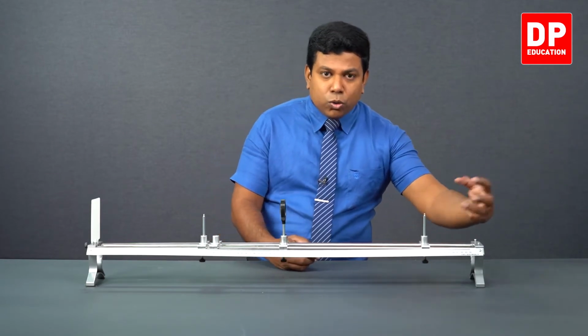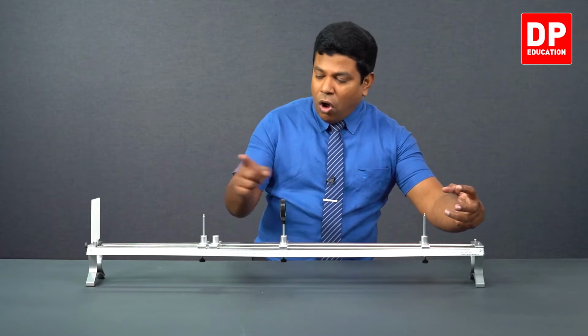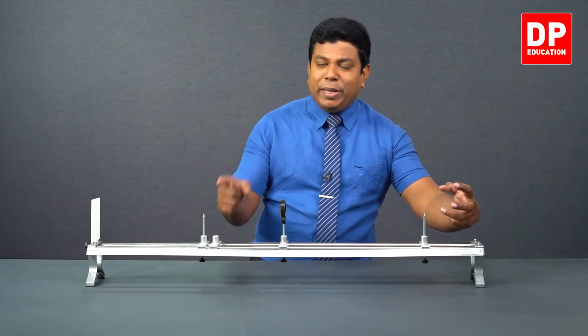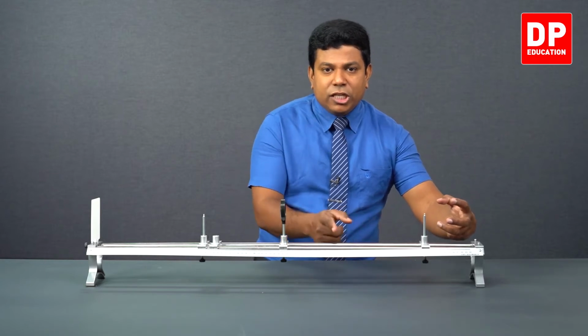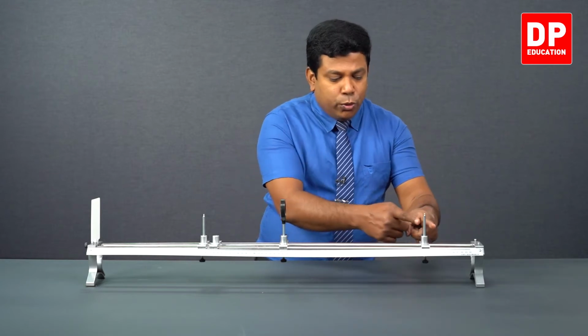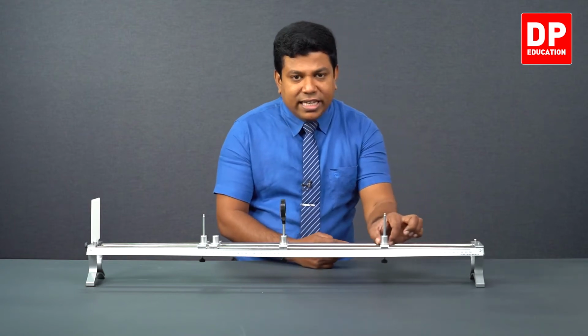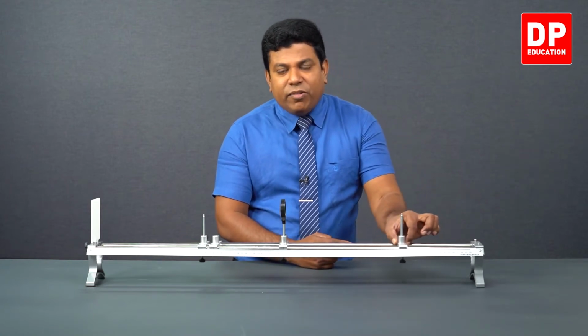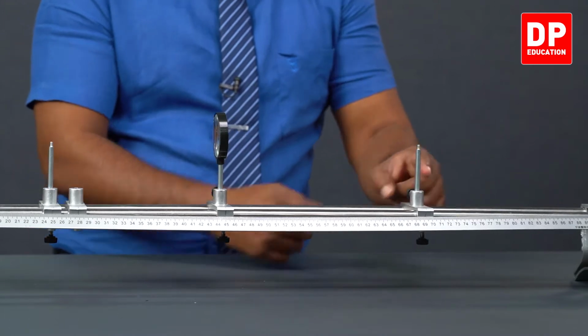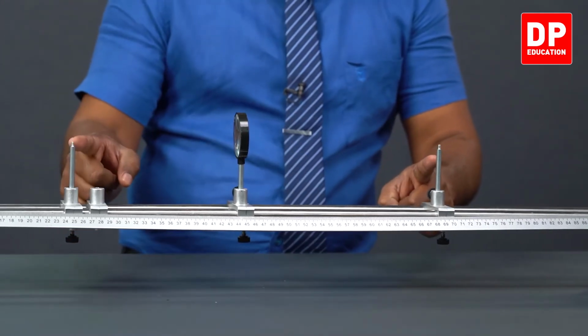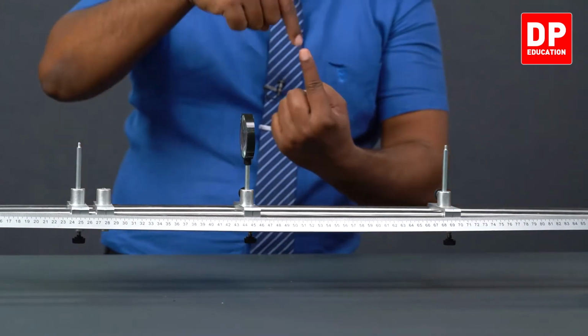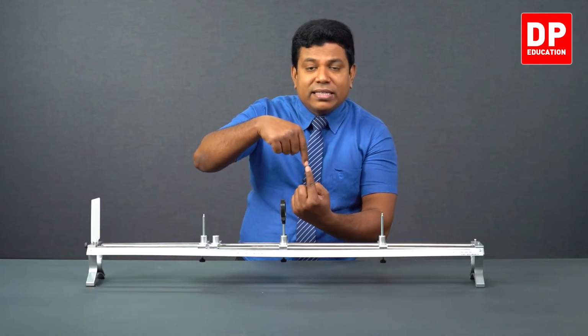I can see when I look through this side, I can see the image of this object, which will be a real image. I might see somewhere here. In this side, I'll see the image. I have to align, I can adjust this, and I have to bring to a position where this one and the image of this object become collinear. That means they will be at the same line.